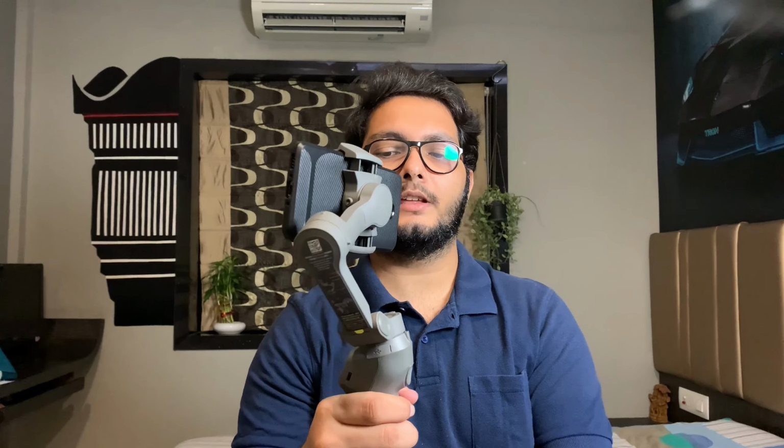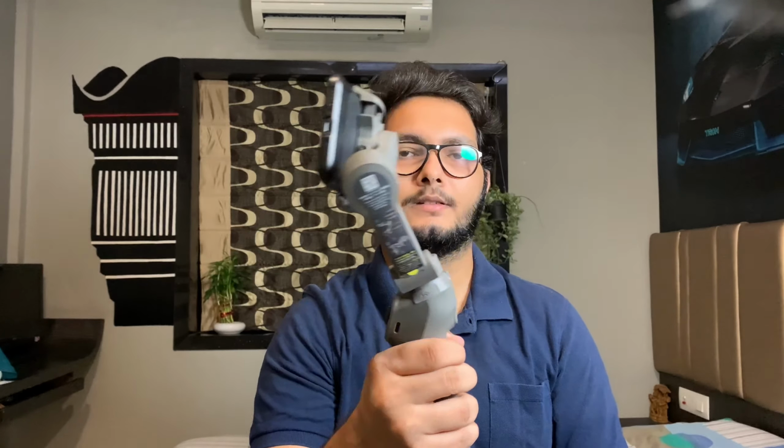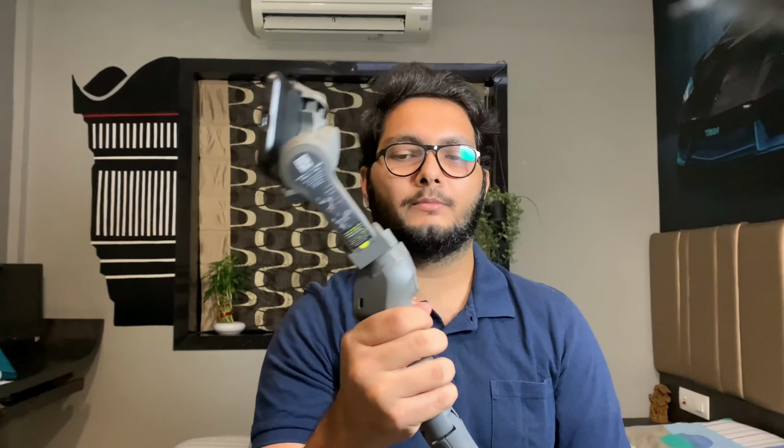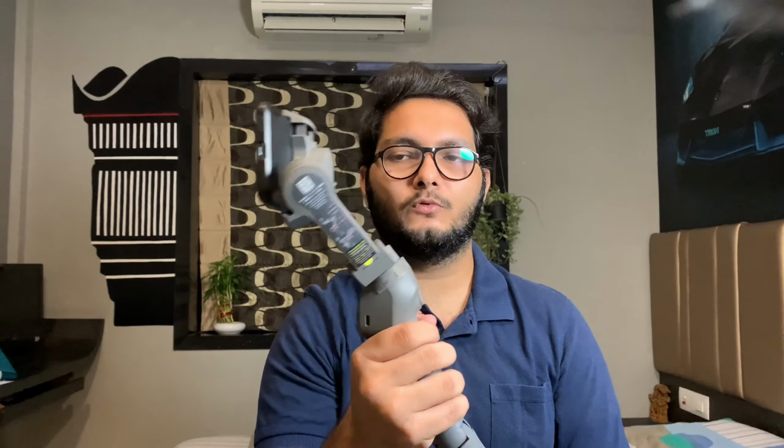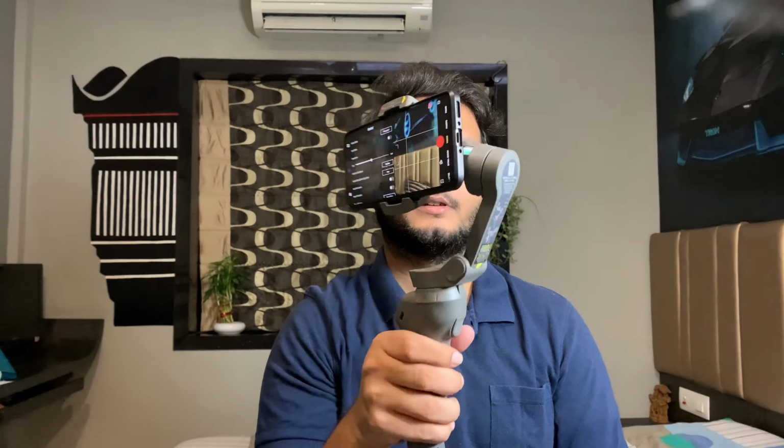Push in or pull out. It is very handy for push in, pull out shots, as the pan is moving, the pan tilt is on, but the tilt is locked. So this is the tilt lock mode.